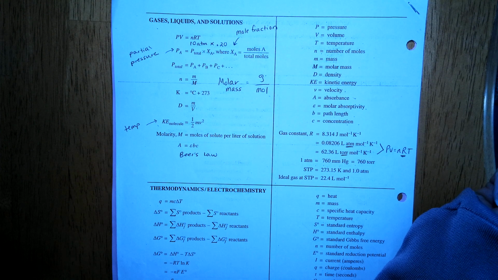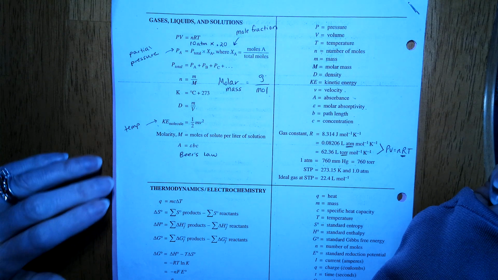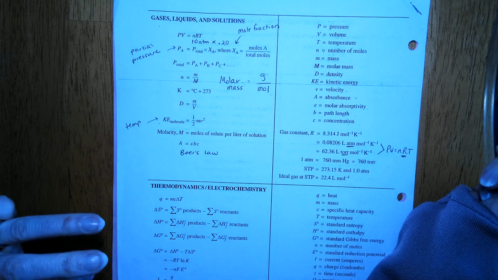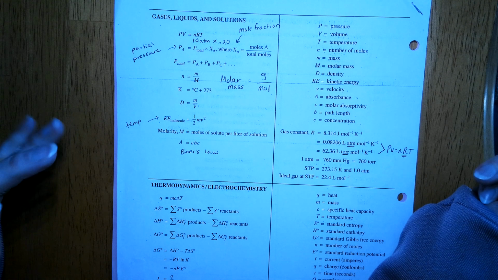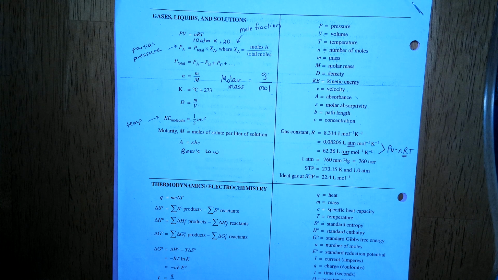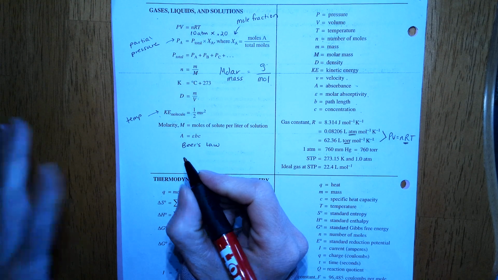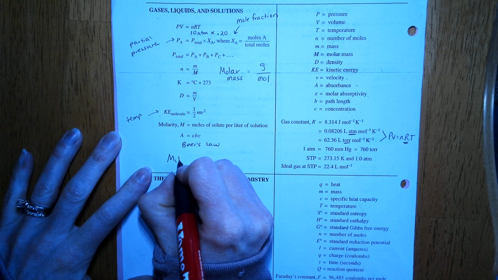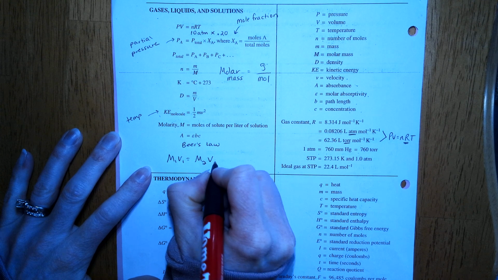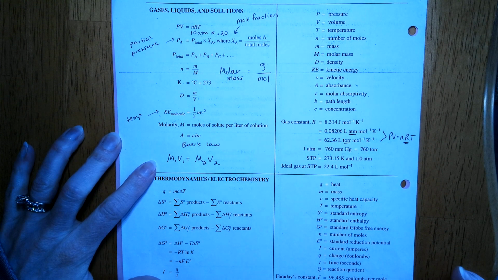Cool. There's my gases, liquids, solutions. If you wanted, you could put Coulomb's law in somewhere, or maybe you'll have it written on the front side. That's usually one that I kind of wish was given. Another one that sometimes I wish was given was M1V1 equals M2V2. This one's for dilutions.